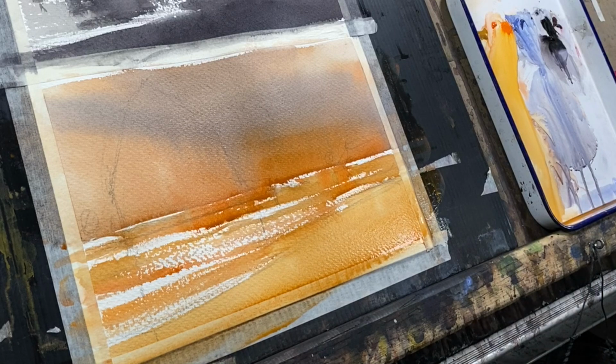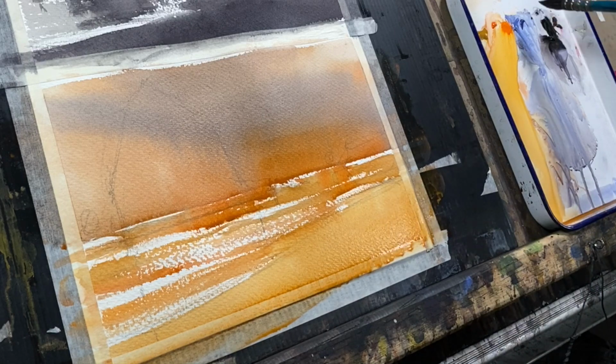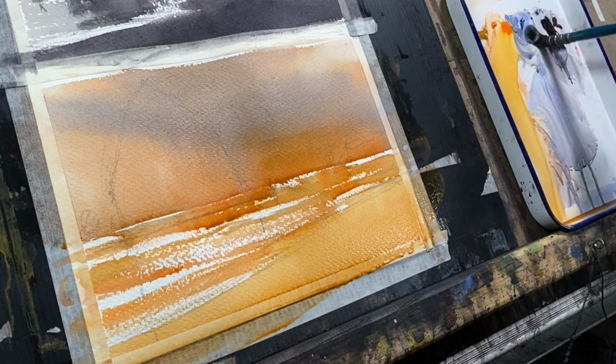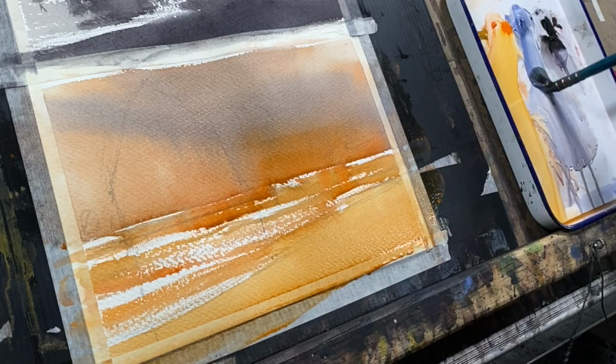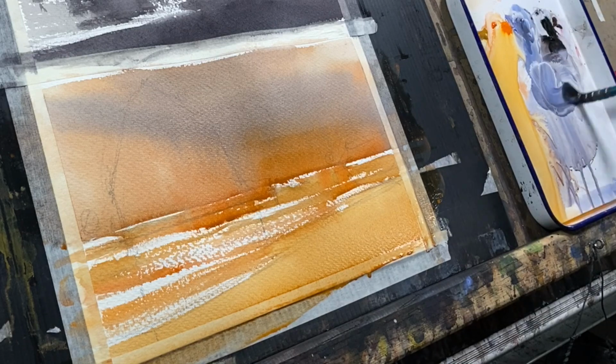Followed by this ultramarine blue that's grayed down.